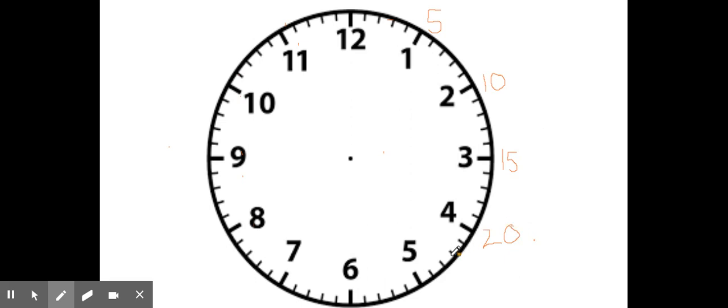21, 22, 23, 24, 25 minutes. 26, 27, 28, 29, 30. There's not enough room, so I'm going to write 30 right here. Now we know that 30 is half of 60. 3 tens is half of 6 tens. 30 is half of 60. And since there are 60 minutes in an hour, we get to 30 when we are halfway around the clock. So at 6, it's been 30 minutes.